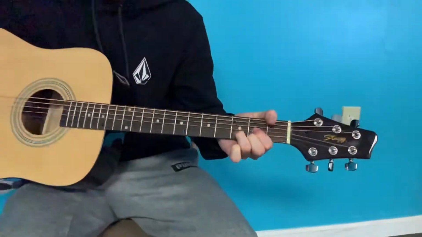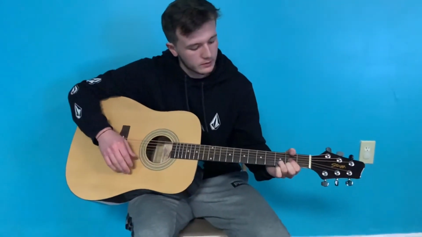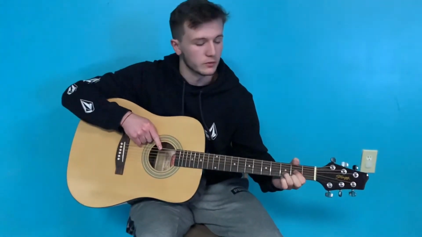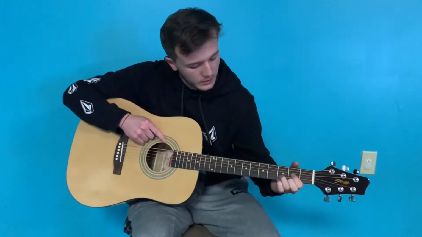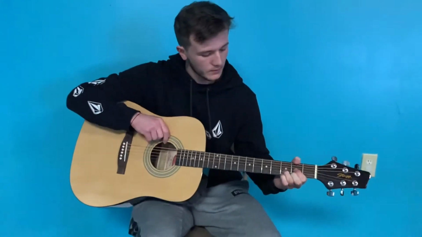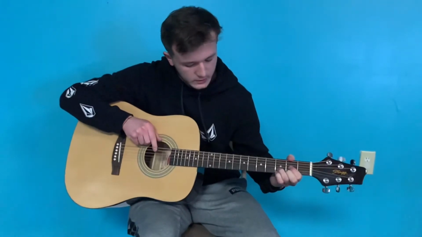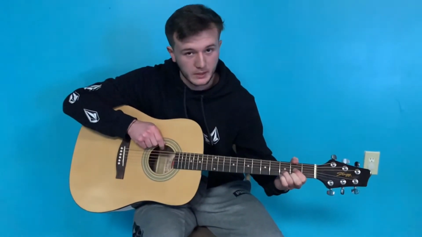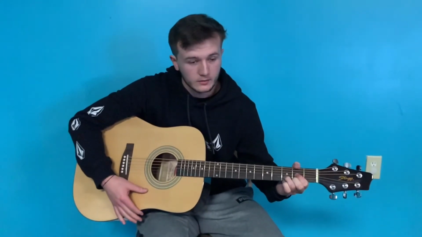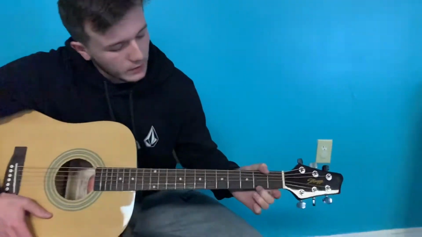Now, whenever you play this chord, you don't want to play this string because it doesn't sound as good. So what you may want to do, if you're able to, is actually take your thumb and just touch the top string so that it's silent. So you'll just barely touch it and it'll make it to where it doesn't make a sound. And then you strum the rest and it sounds like that.